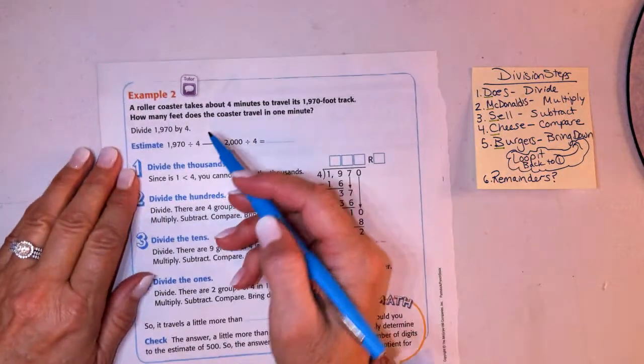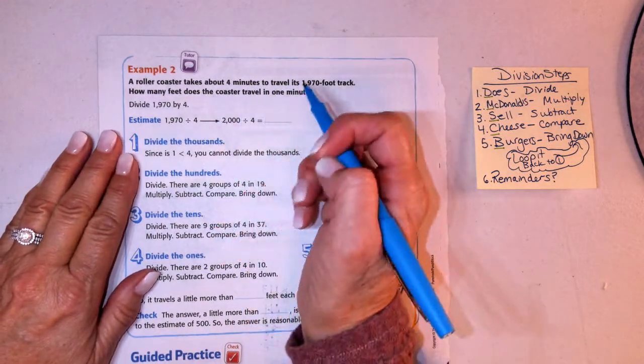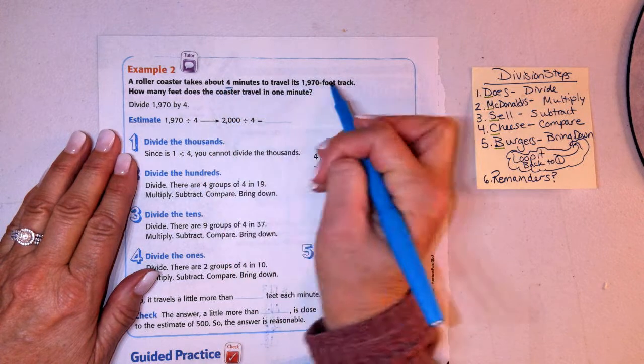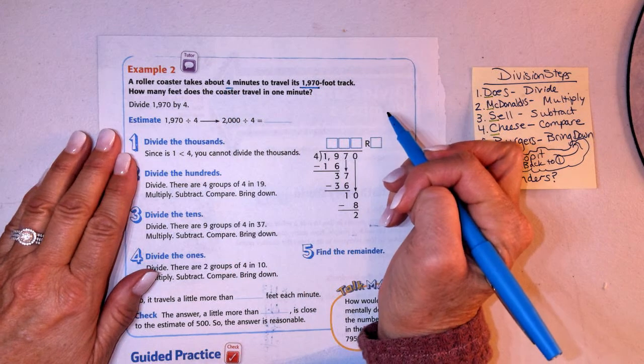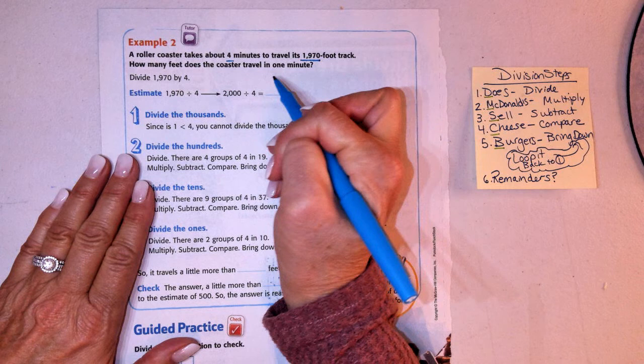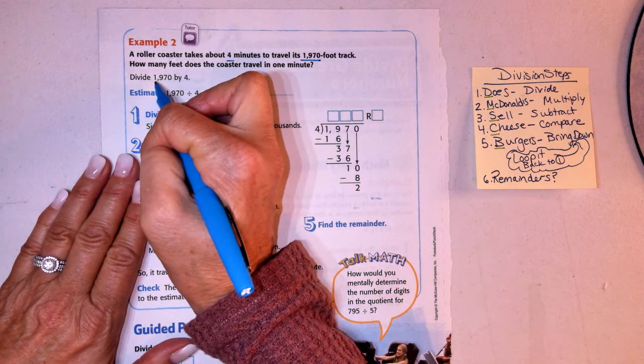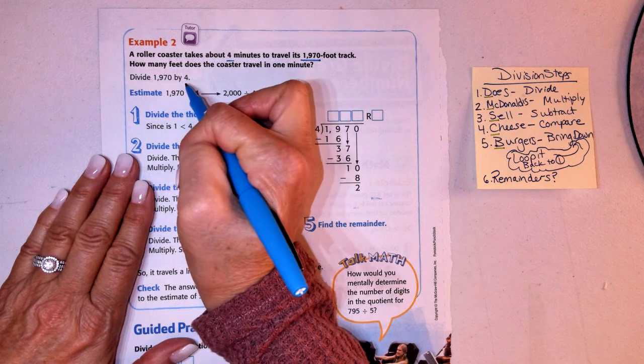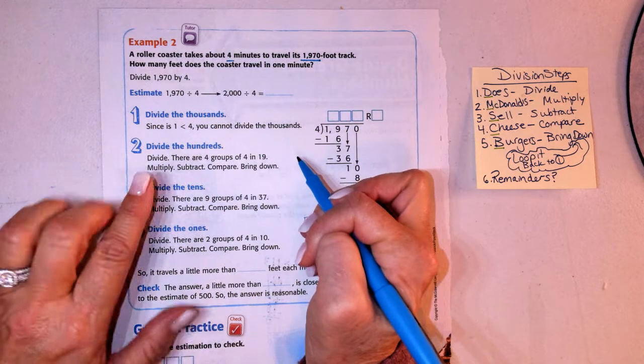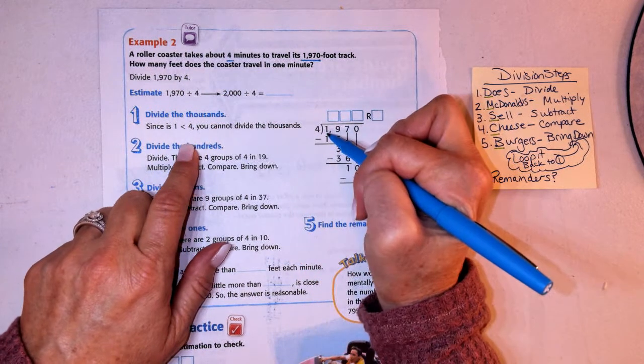Let's continue with one more example. Example 2. A roller coaster takes about 4 minutes to travel its 1,970-foot track. How many feet does the coaster travel in 1 minute? Okay, our equation is going to be to divide 1,970 by 4.